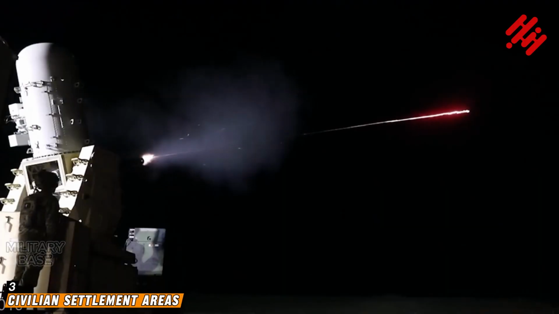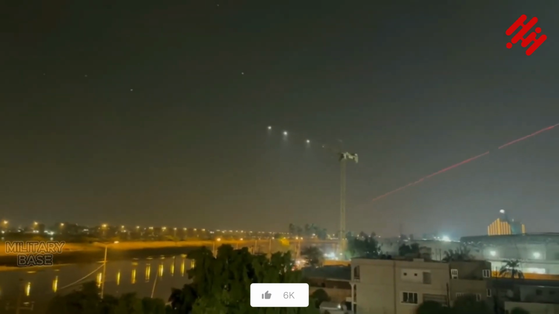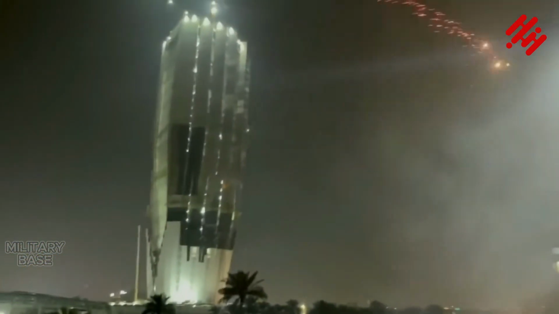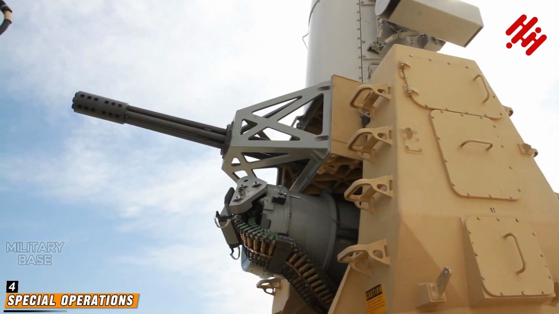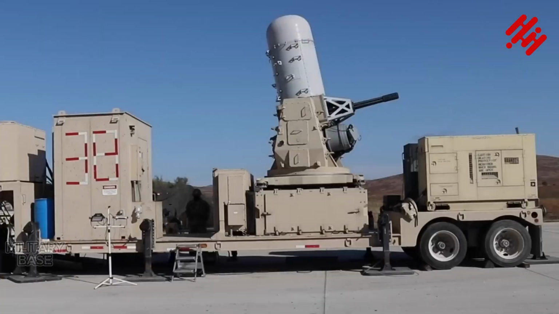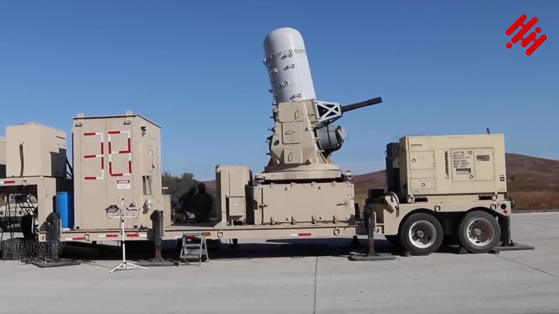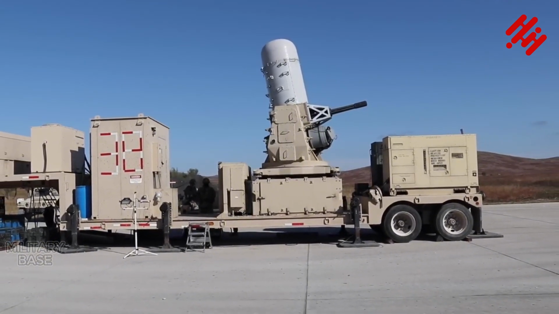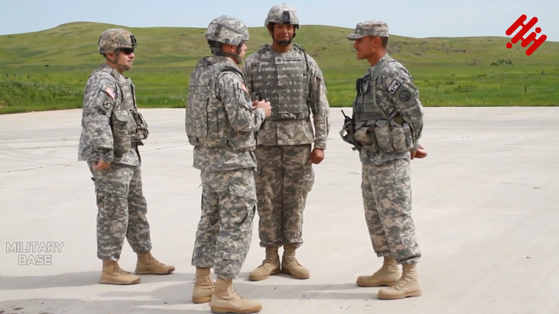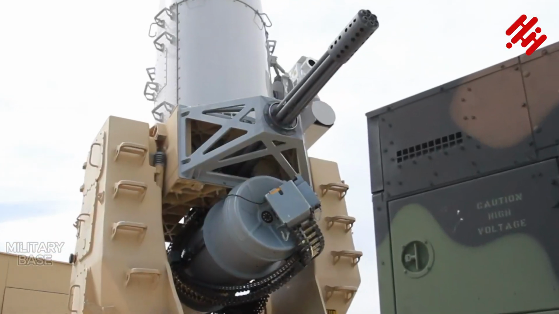CRAM also protects civilian settlements. Civilian settlements, especially in conflict zones, are secured by CRAM systems. The protection of civilian settlements helps to reduce humanitarian casualties. CRAM is also used to protect mobile troops during special operations. In this way, operational security is increased. During special operations, the security of troops must be ensured at the highest level.